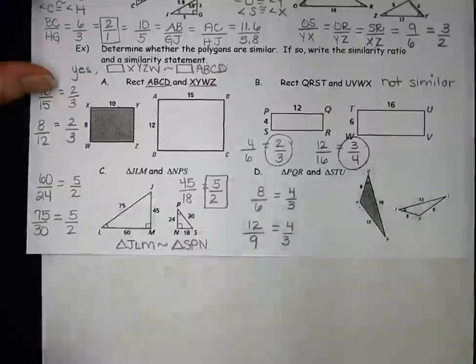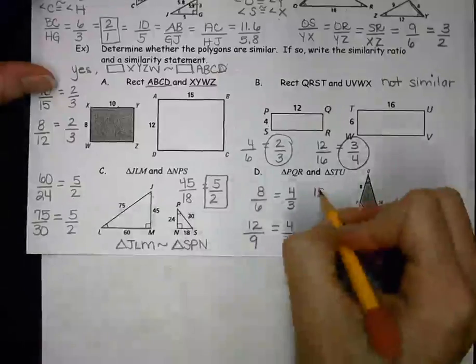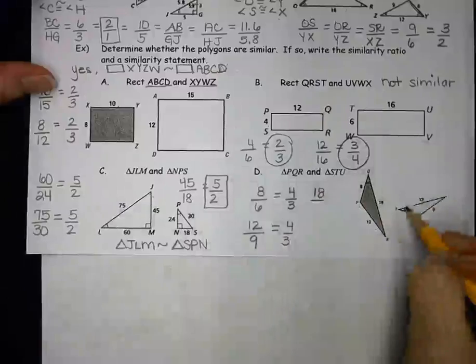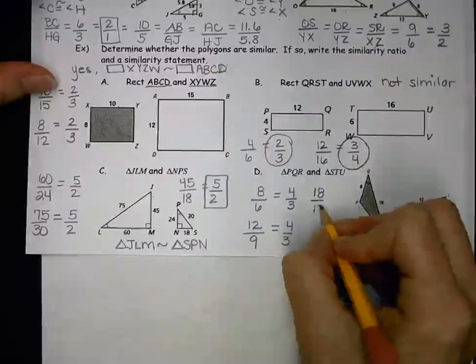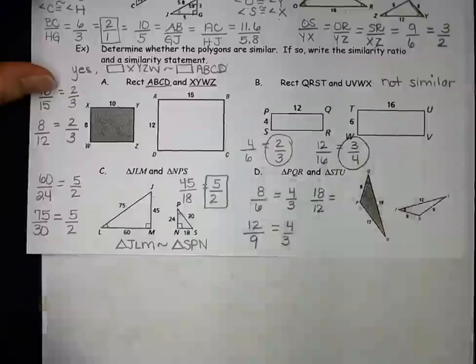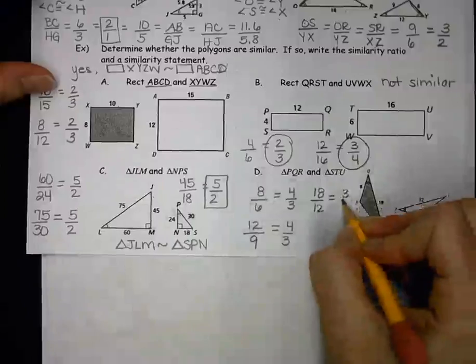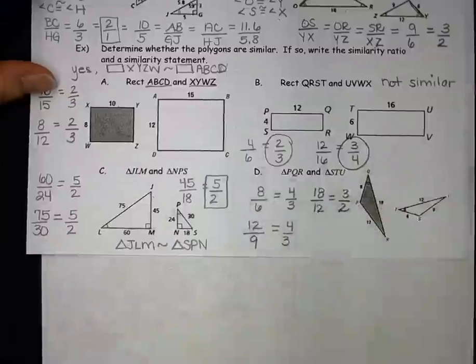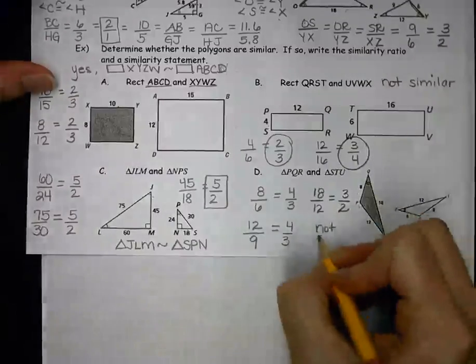And then we'll take our last side. So we have 18. And 18 would correspond to 12. And if you reduce those, 6 goes into this one 3 times, 6 goes into this one twice. Because all of our similarity ratios are not the same, you would say these two triangles are not similar.